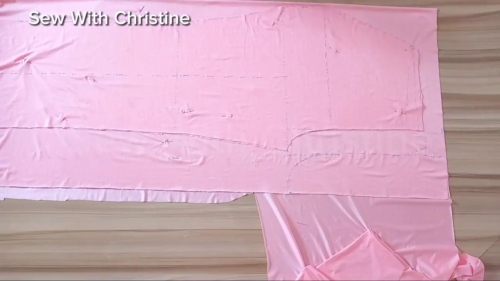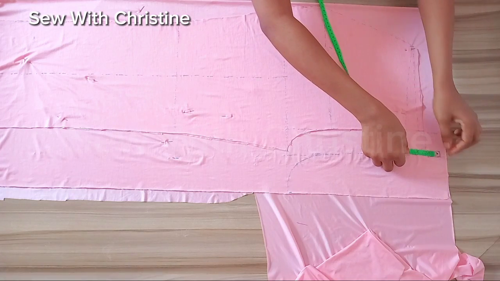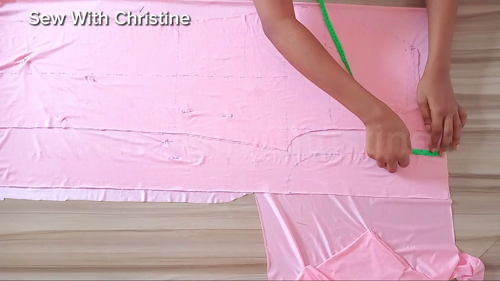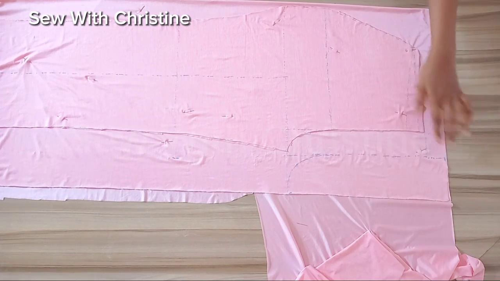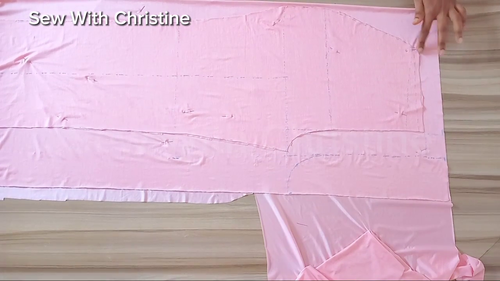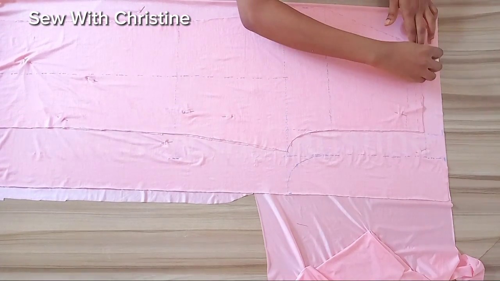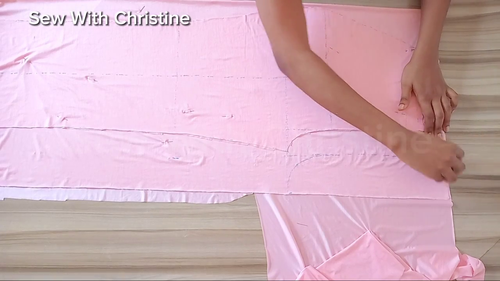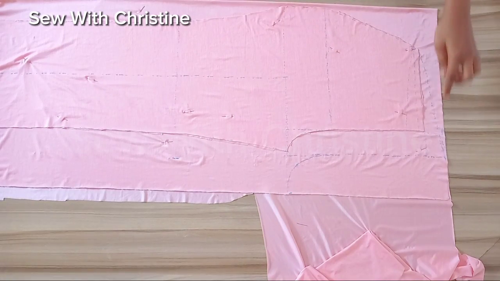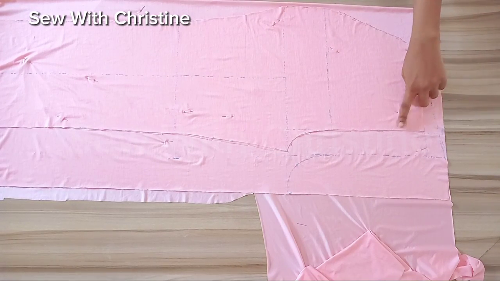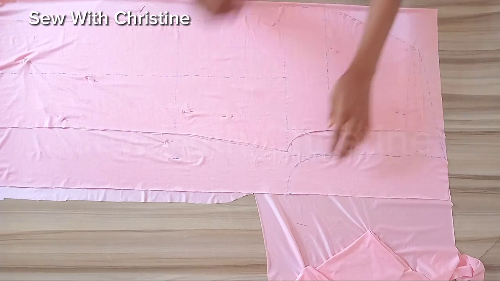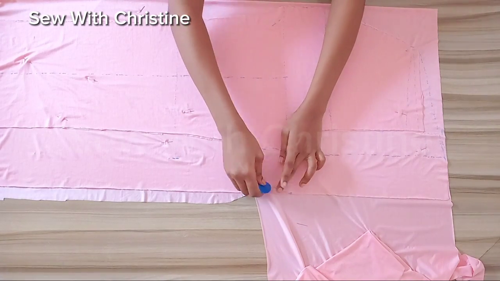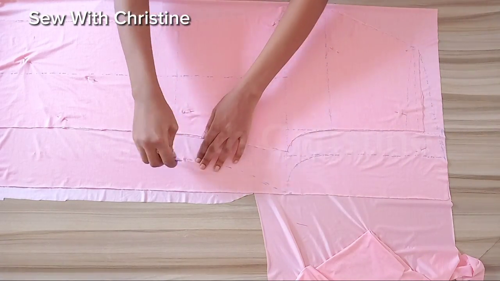Coming to the excess at the top part, I'm going to go upward by 1.5 inches. Then I'm going to connect the side of this pants to meet with that 1.5 inches. So you see, for the front we went down by 1 inch, for the back we'll go up by 1.5 inches. So I'm going to connect this area to the 2 inches that I've marked.